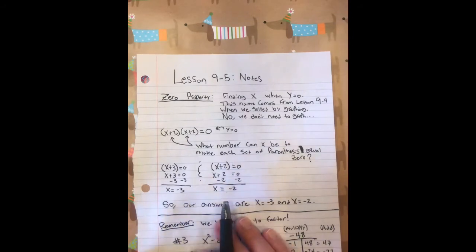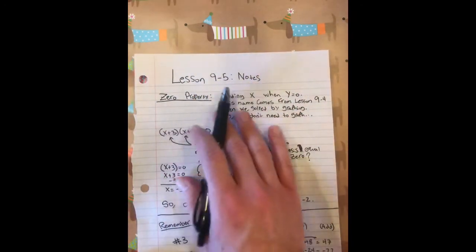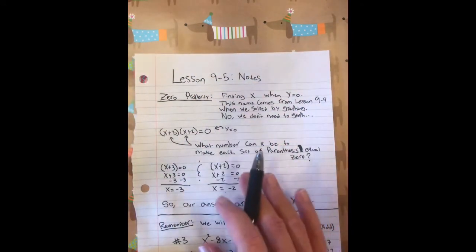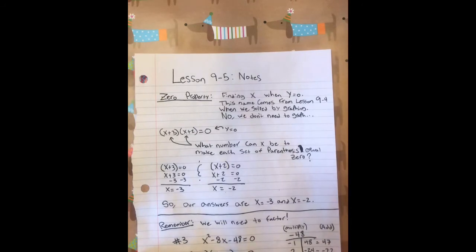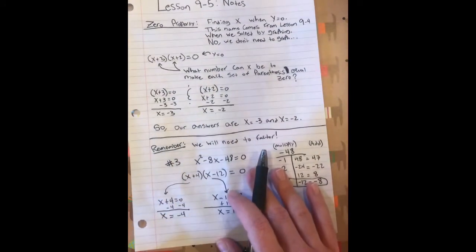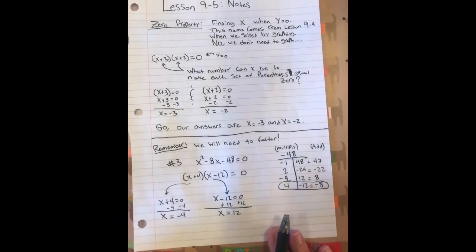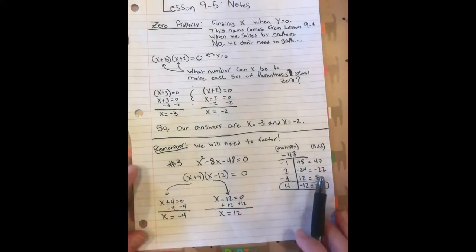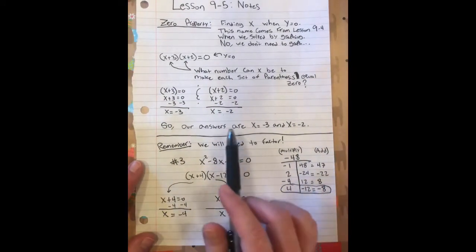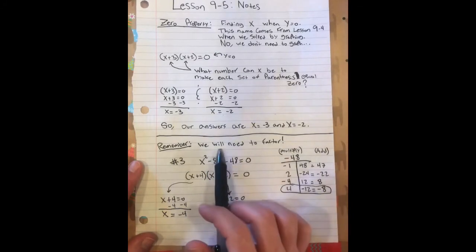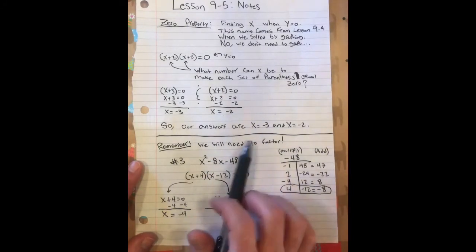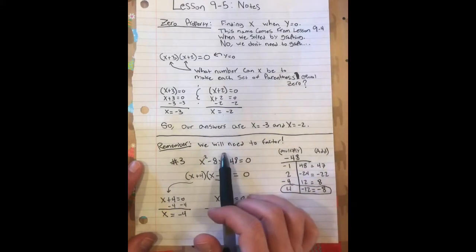All right, so this is basically going to be the first whole part of the lesson and your practices. All right, now you're going to have some more unique problems coming your way. So the only difference is you will need to factor. You are going to have to remember how to factor on these problems.